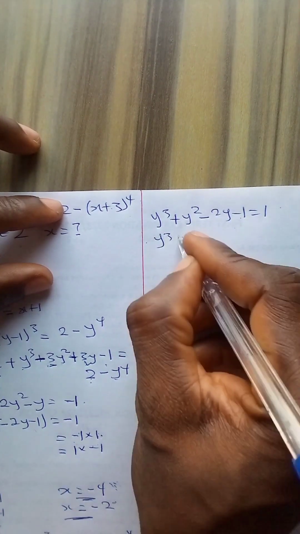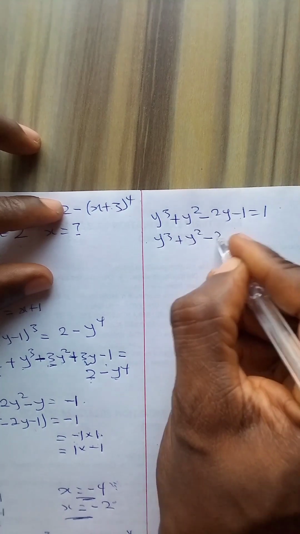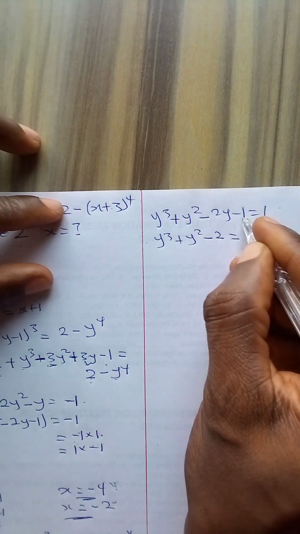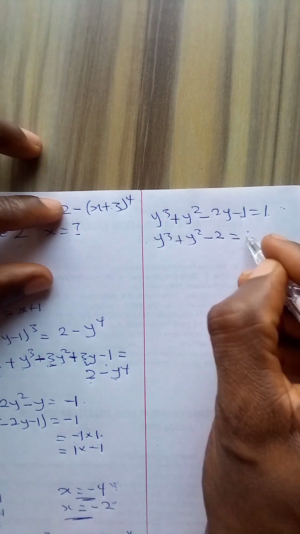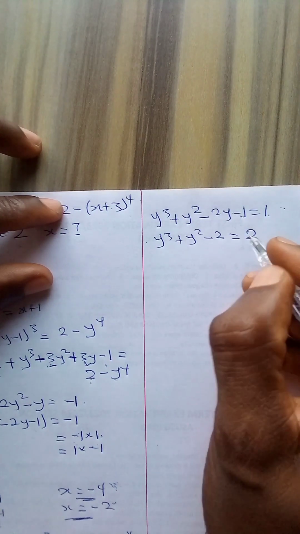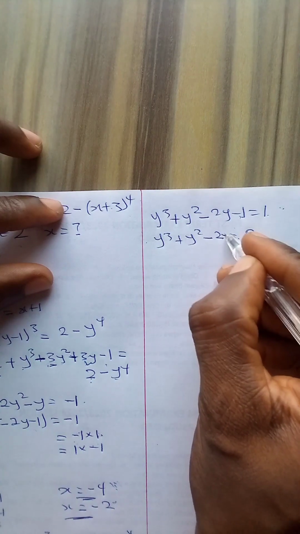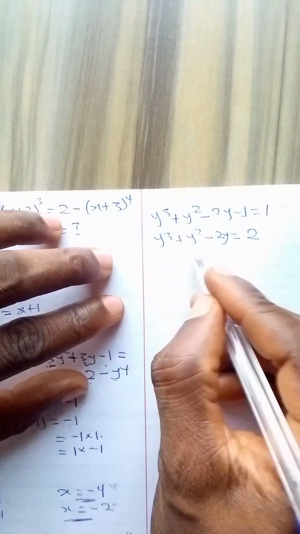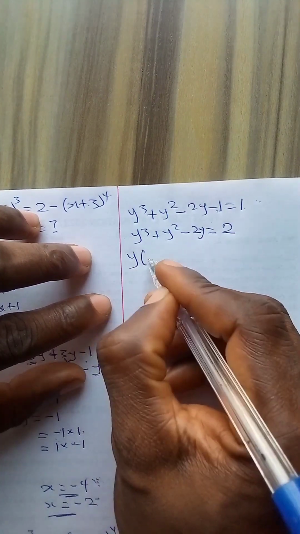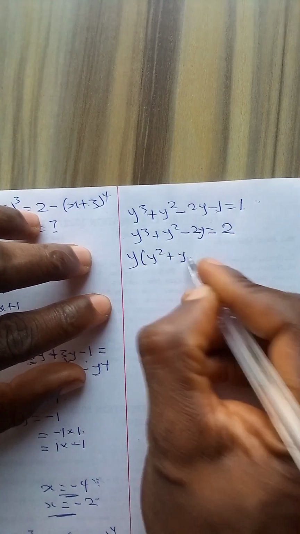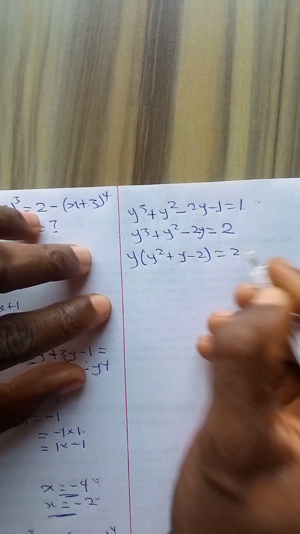So y to power 3 plus y to power 2 minus 2y is equal to 1 plus 1, which is 2, because when this crosses it becomes plus. So I have plus 2 here. There is a y here, please. Let us factorize y out. If we factorize y out, we have y bracket y squared plus y minus 2 is equal to 2.